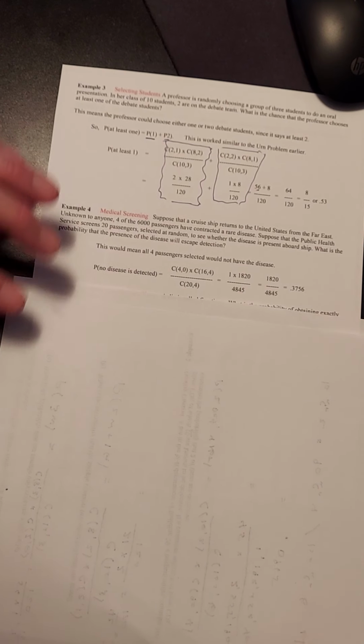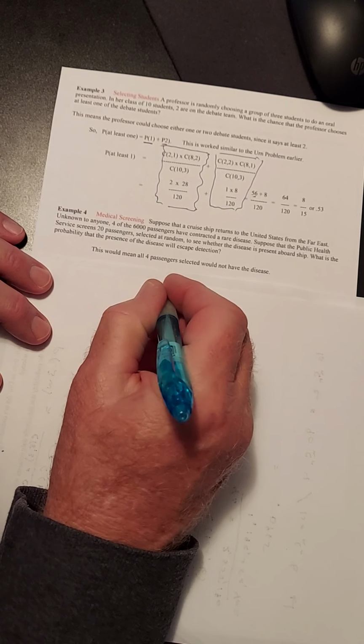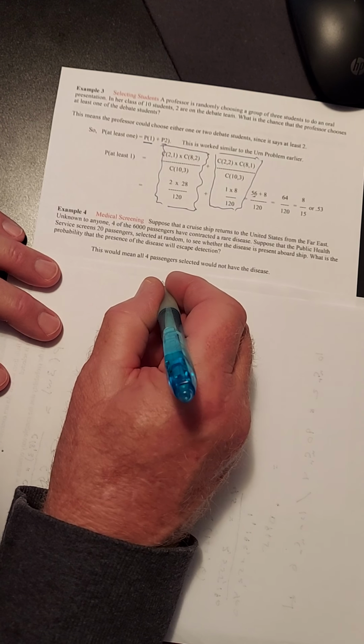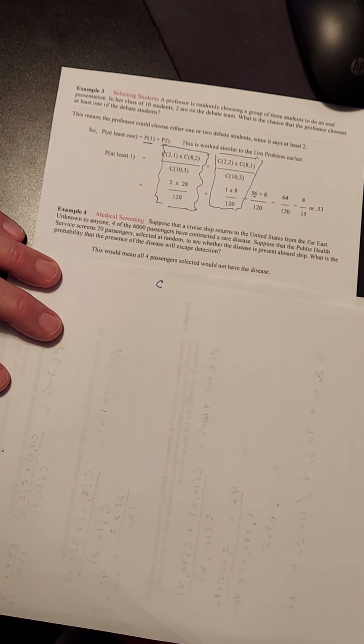No. Let's try that again. I don't know what I had there. I think I messed this problem up. Probably miscopied something.